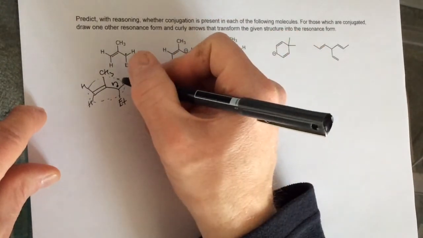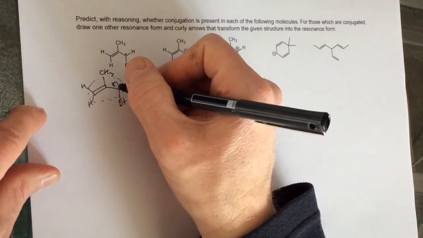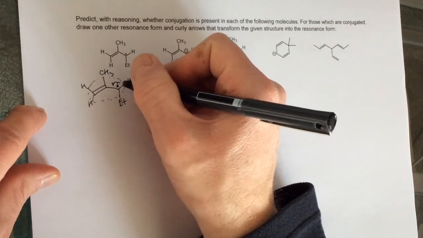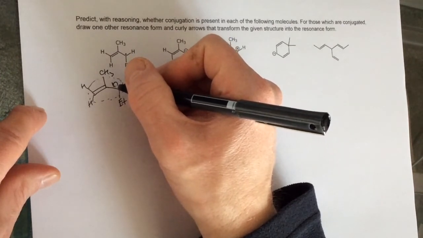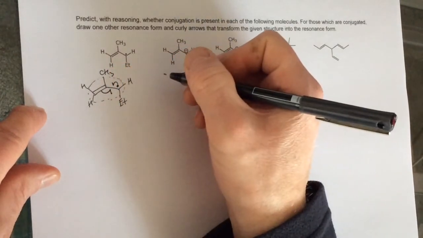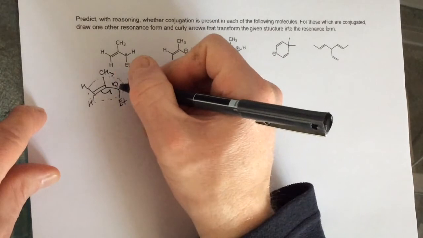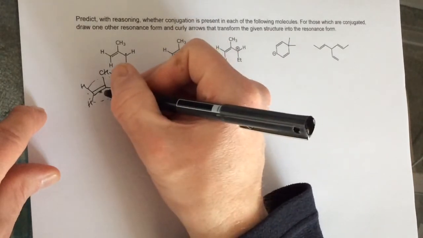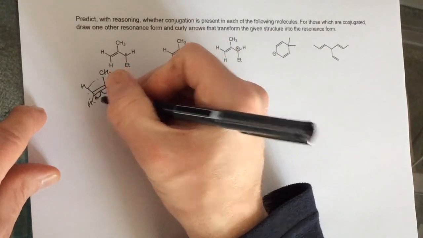That essentially means that one electron, that one unpaired electron, has gone in to form a new bond, and it must have another electron if it wants to form a covalent bond. So it takes one of those pi electrons from the adjacent bond, and then the other one goes on the end carbon.